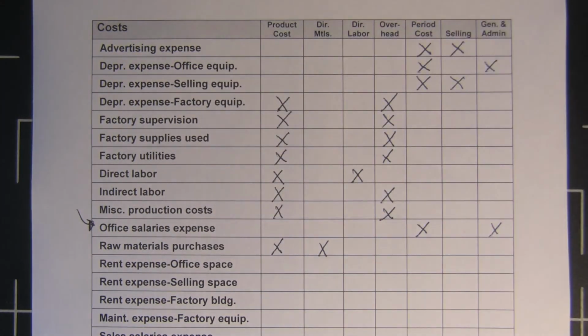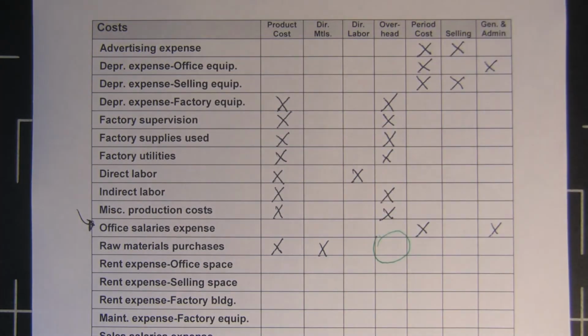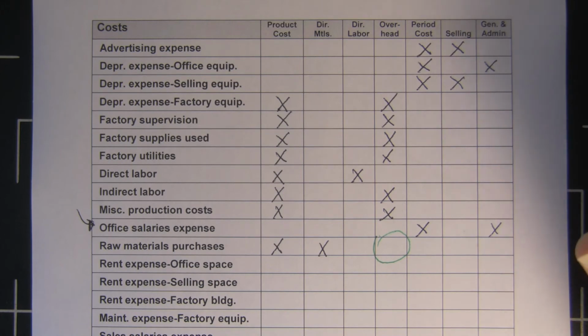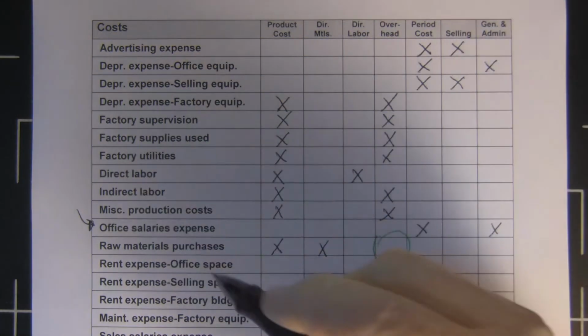Now, this problem doesn't give you any, but there are times that you can have raw materials that are held out for overhead. And the easiest example of that is, imagine you're an automobile company. The paint that goes on a car is direct material. However, they may keep 5 gallons out for touch-up at the end. That would be overhead.